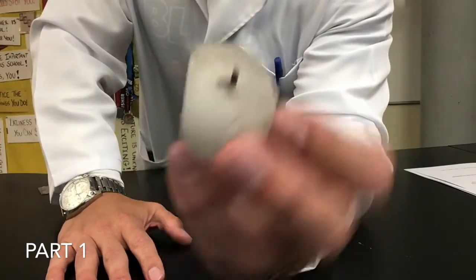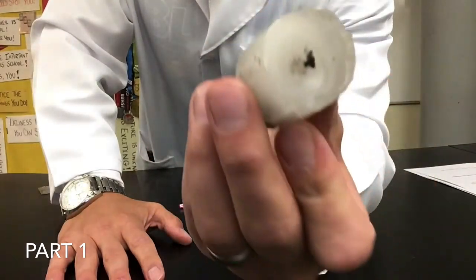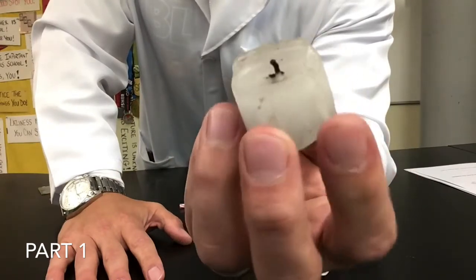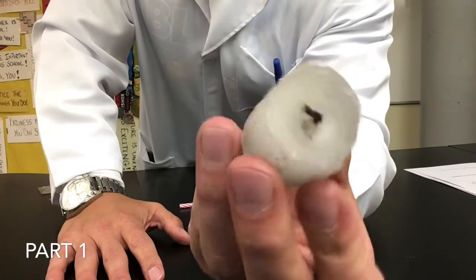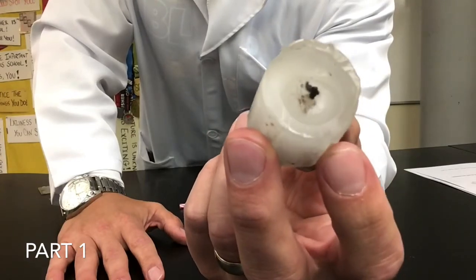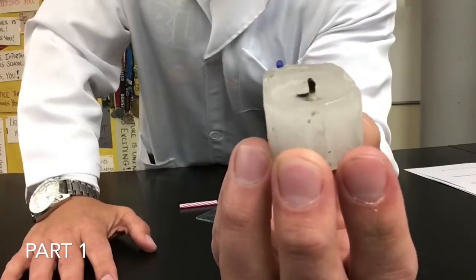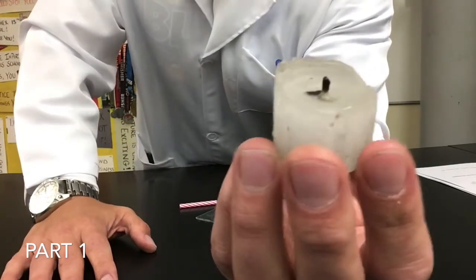The last part then is, what state, physical state, is this candle in right now? Remember, the three states of matter are solid, liquid, and gas. So when you look at this, this is simply just a solid candle. So make sure you write that down as well and be clear.